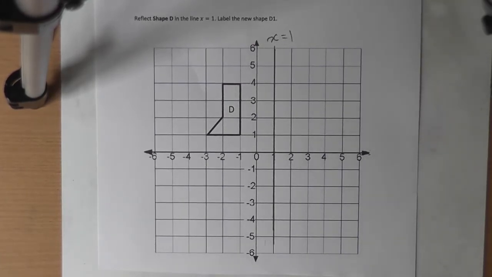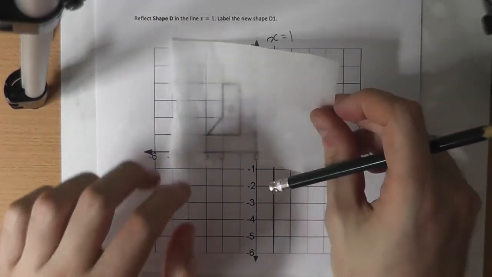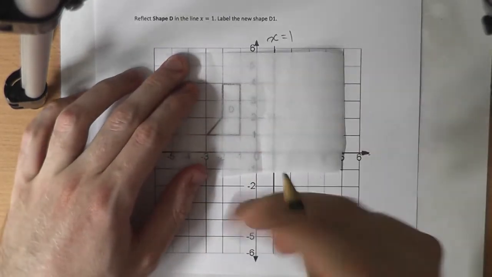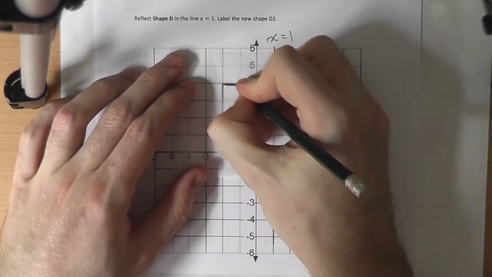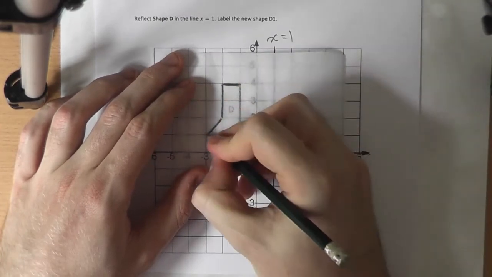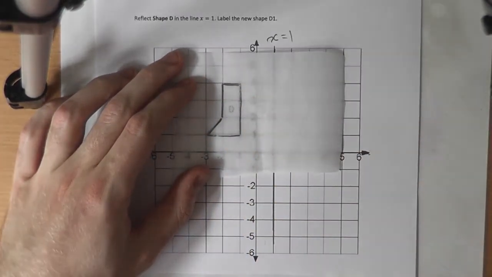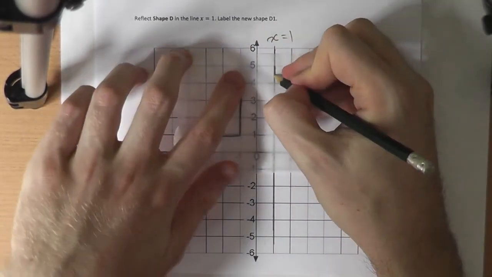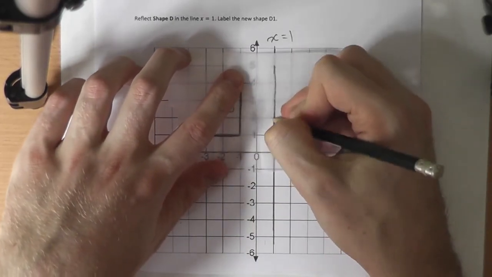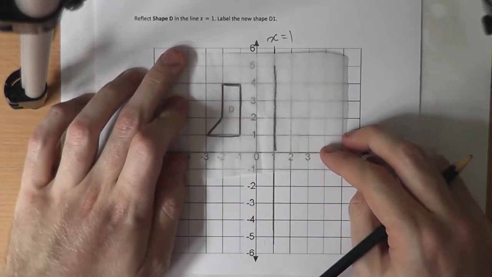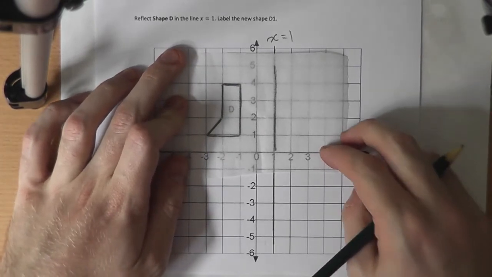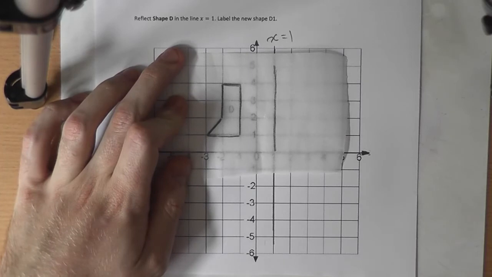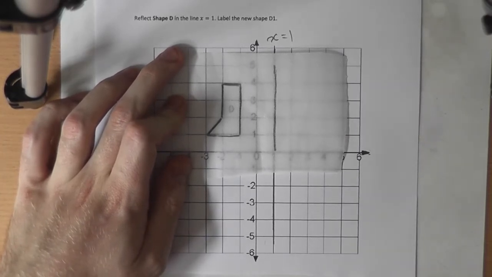And now comes the reflect part, and to do that effectively, I'm going to grab my tracing paper again. And here's what I'm going to do. I'm going to put my tracing paper down on the page, and I'm going to draw over the shape. And I'm also going to draw over the mirror line. Because not only does the shape have to change its orientation, has to become backwards, the new shape also has to be the same distance away from the mirror line, but on the other side.